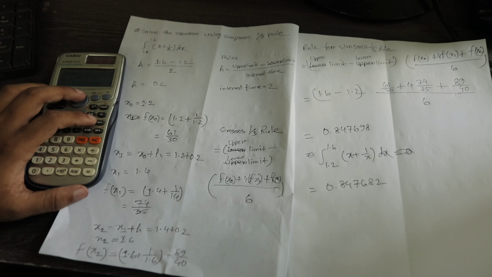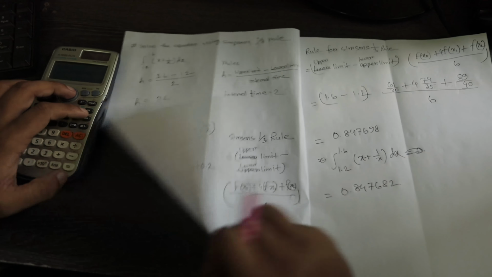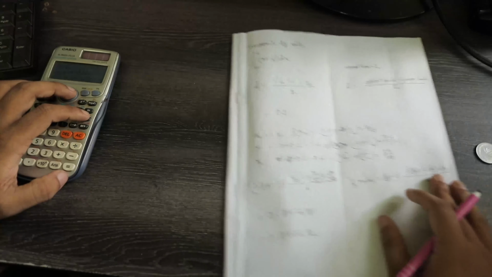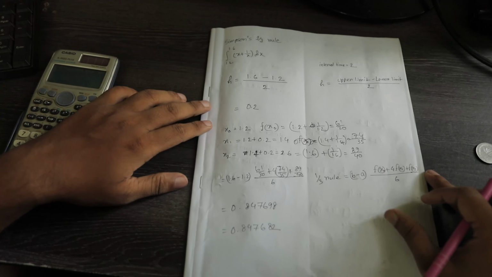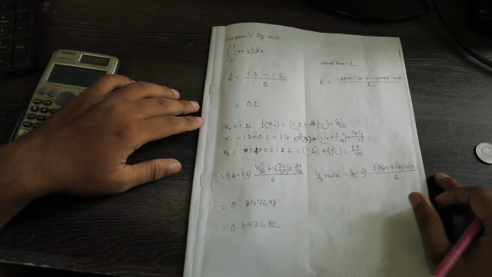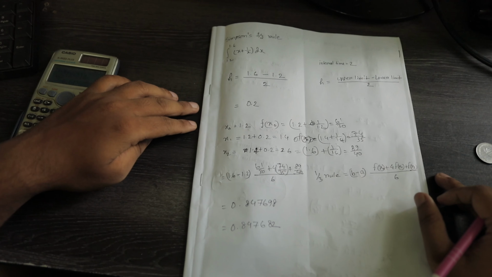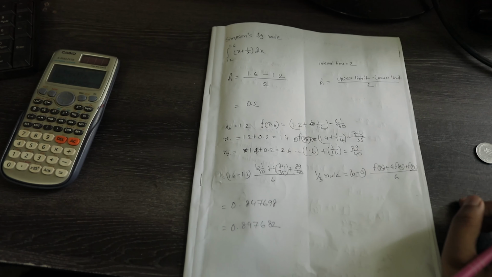And I have elaborated this formula here. If you want to see the short version of it, then here it is. We did the same thing here. I hope you have understood this method.